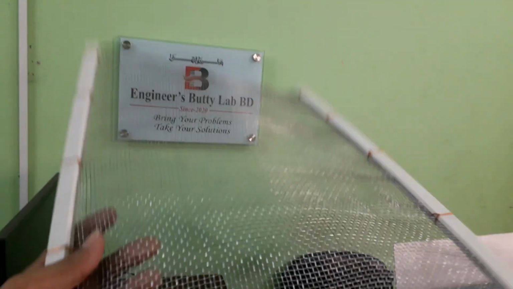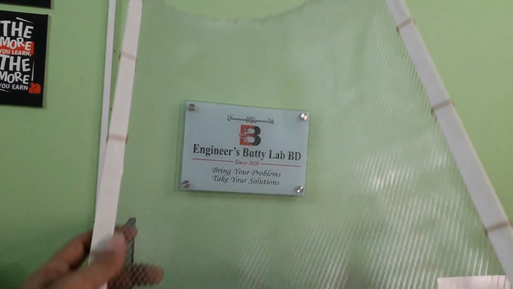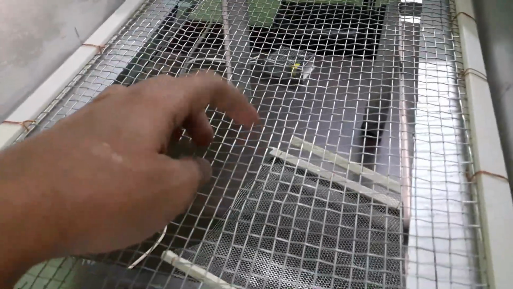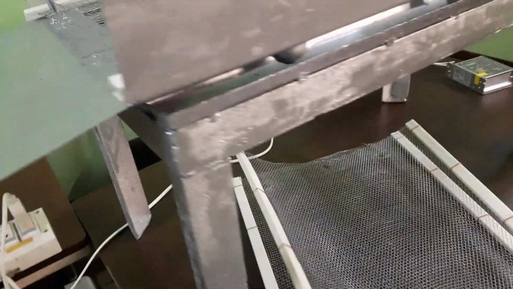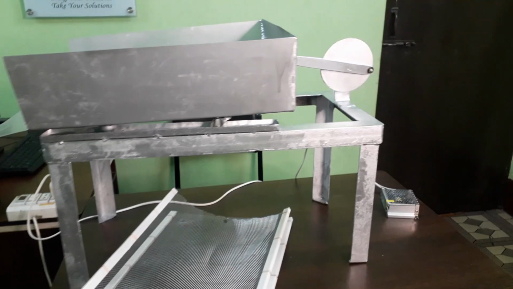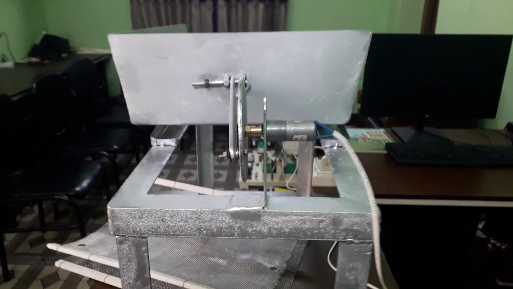This is the smallest-hole net, and this one will be used here for maximum level filtering, and this one is middle-size hole, and the last one is inserted here. This hole is the biggest size of these three nets, and now we can check our operation by making sure power is supplied to our gear motor.